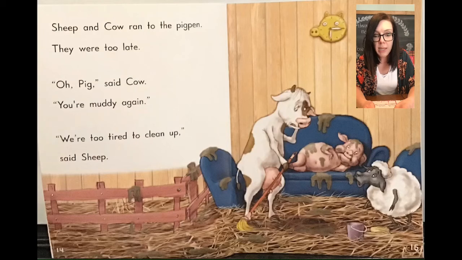Sheep and cow ran to the pig pen. They were way too late. "Oh, pig," said cow, "you're muddy again." "We're too tried to clean up," said sheep.